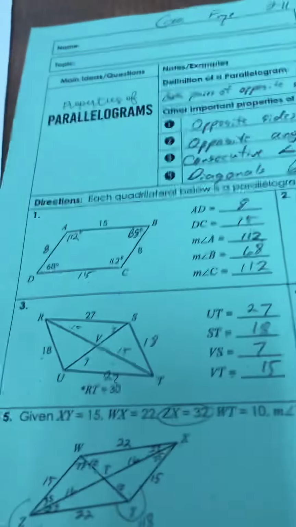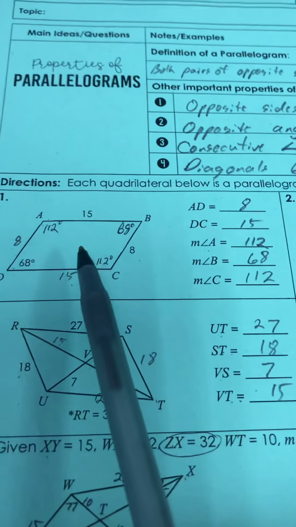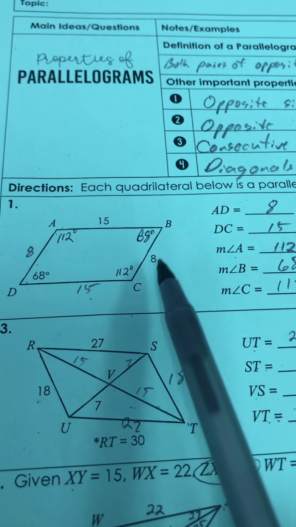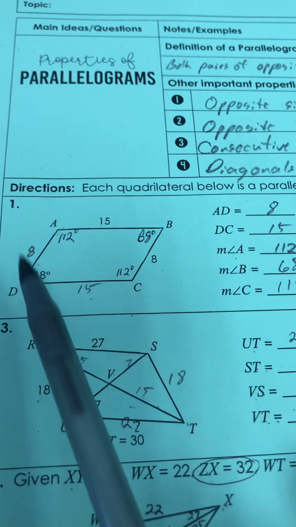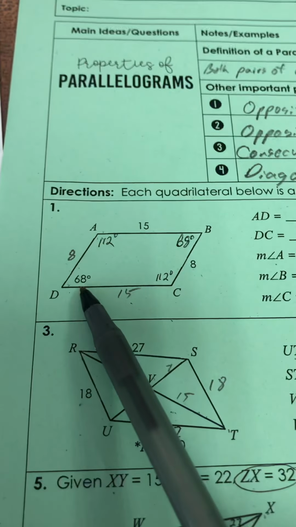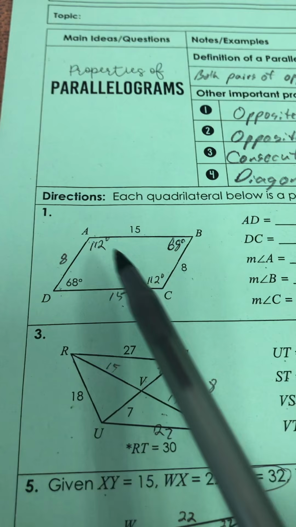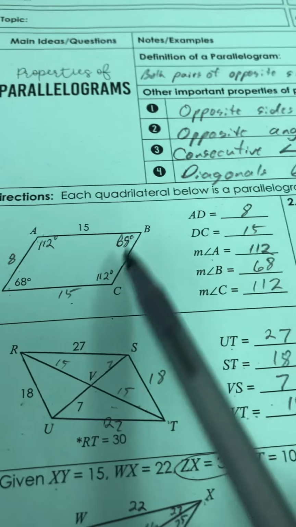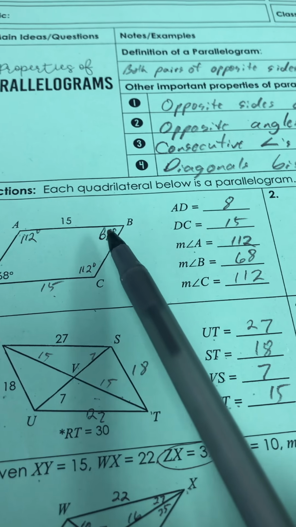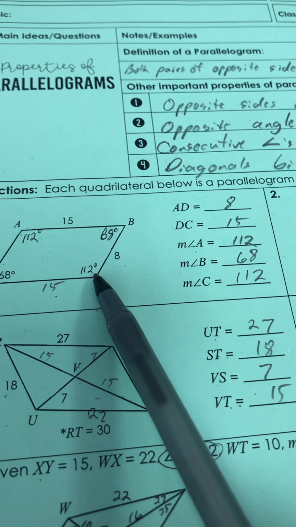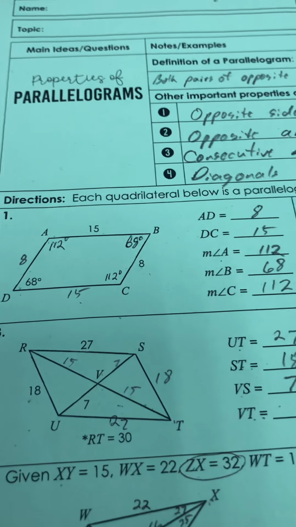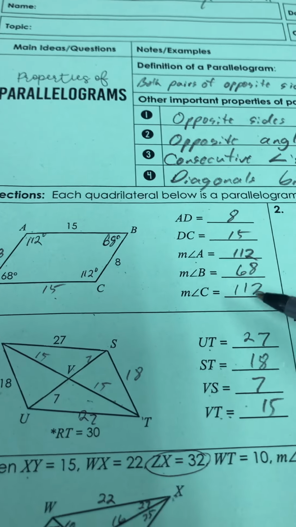So with that in mind, let's take a look at these that you guys did in class. If this is 15, this side's going to be 15. If this side's 8, that means this side's going to be 8. Opposite angles are congruent, so if this angle is 68, this angle is 68. Consecutive angles are supplementary, so I did 180 minus 68 to get 112. And so that makes that 112, and so that's 112. Okay? And so that's where I get all those answers.